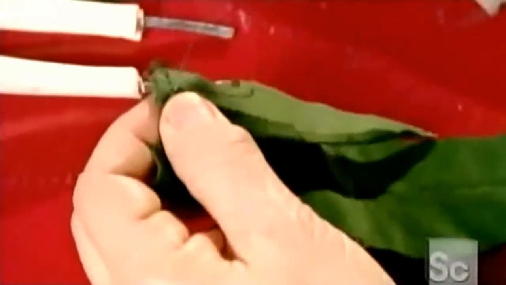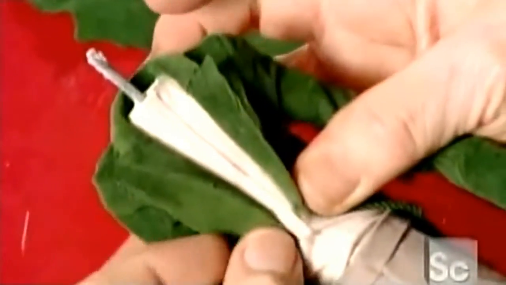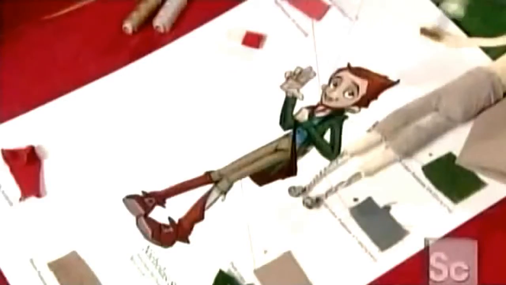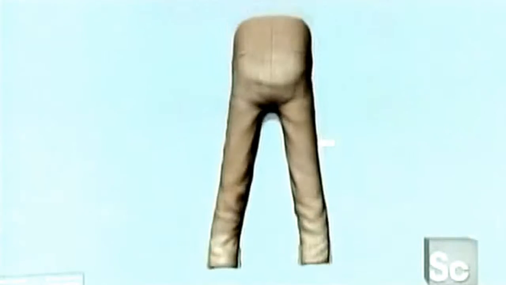Next, a seamstress builds a suit of clothes for one of the puppets. He has to look great because he'll be used to promote the character to merchandisers who might market him as a toy. They scan the fabric and wrap it around the digital character to give him the same outfit. Then add creases for a more realistic texture.